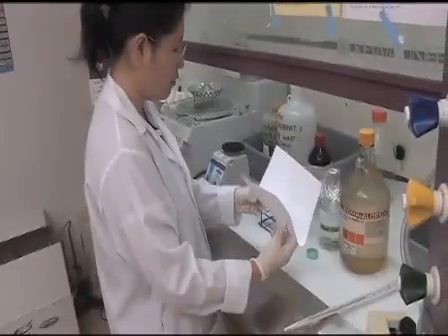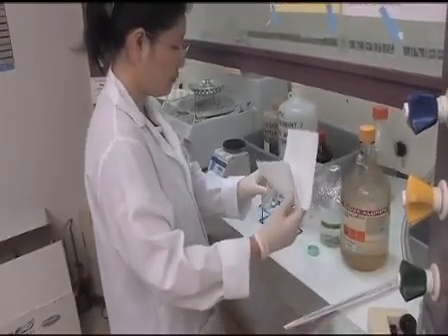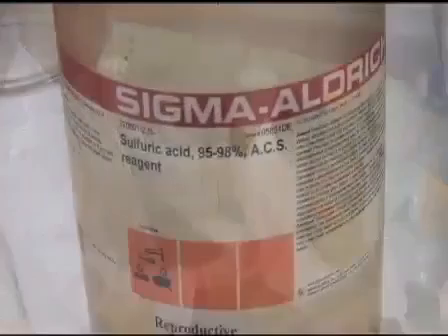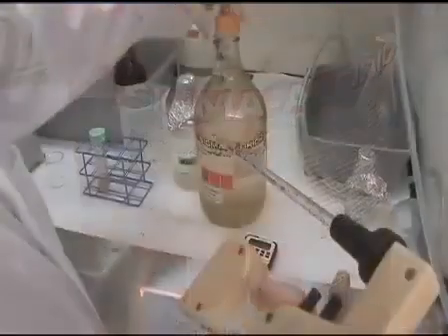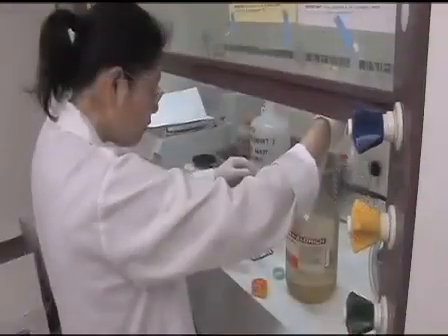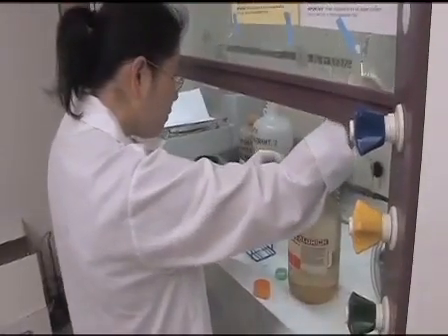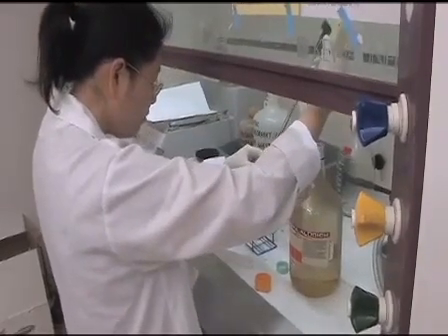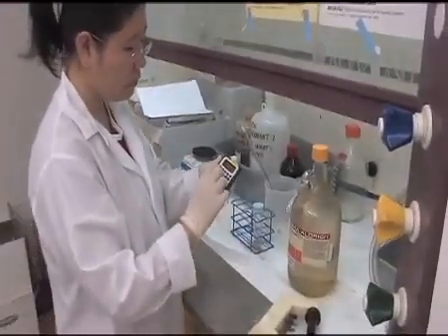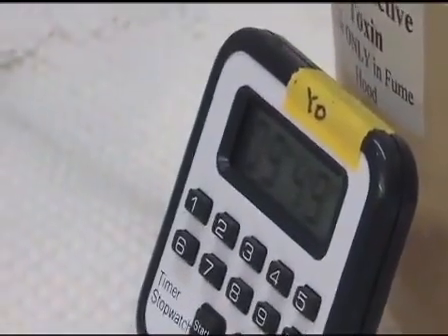Place seeds in a 50 milliliter centrifuge tube, then add 5 milliliters of concentrated sulfuric acid very carefully. Scarification takes about 10 minutes in acid.